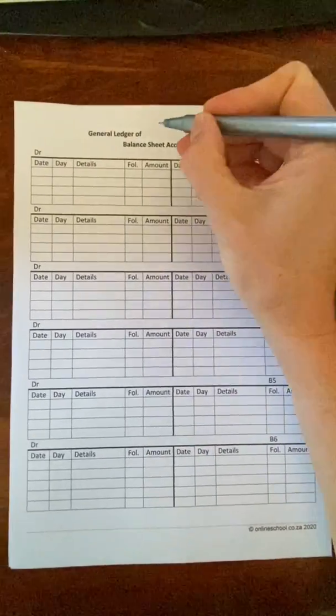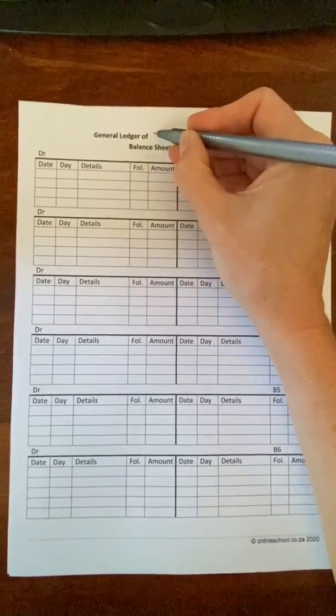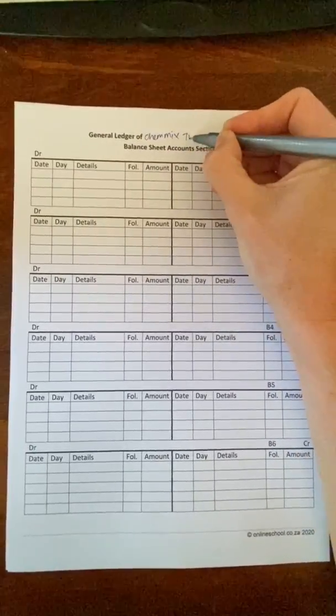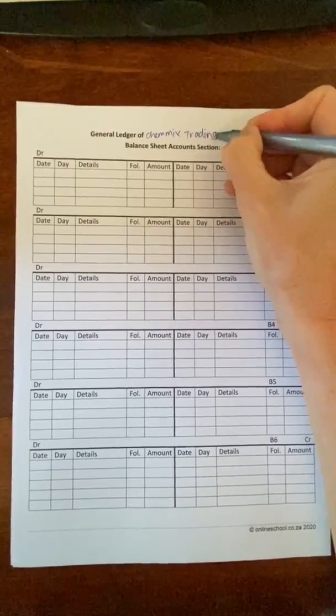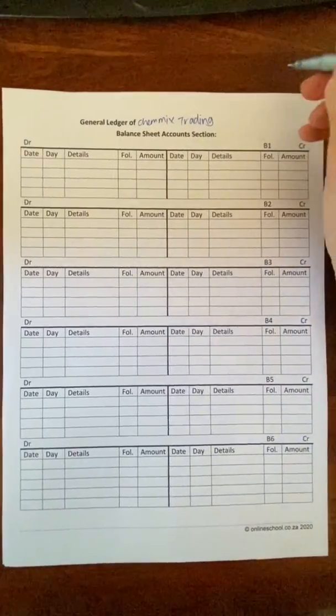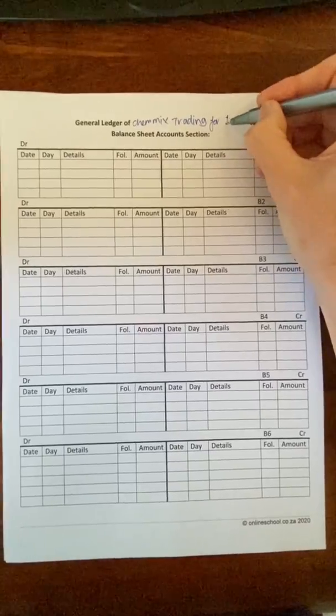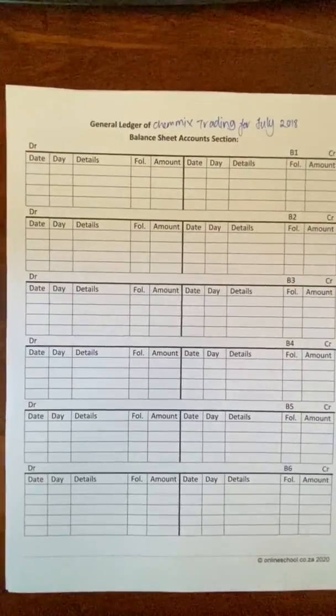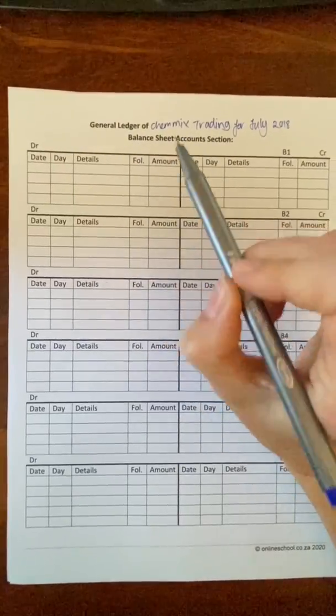So now we actually need to come in here and write. This is going to be the general ledger for Chemex Trading, and we need to write what month it's for. It's for the month of July 2018.